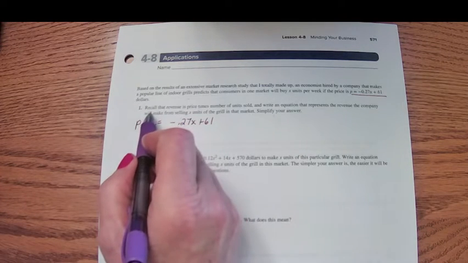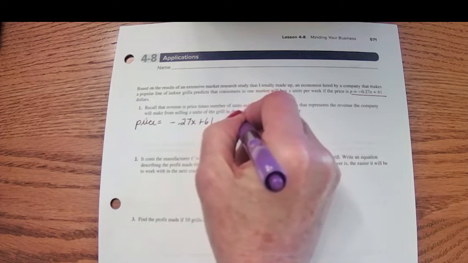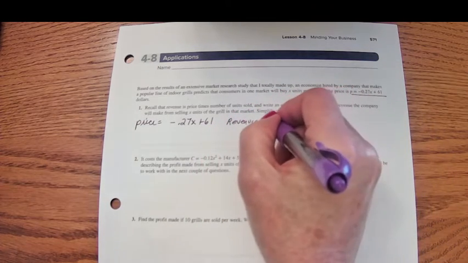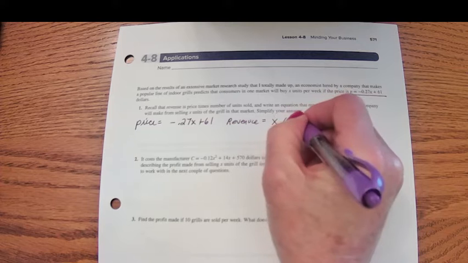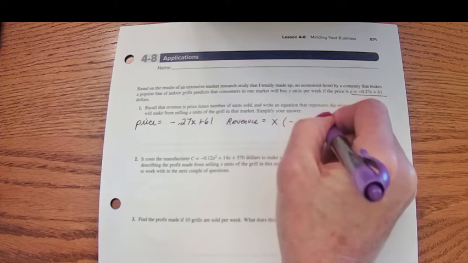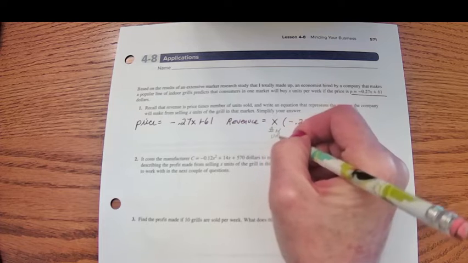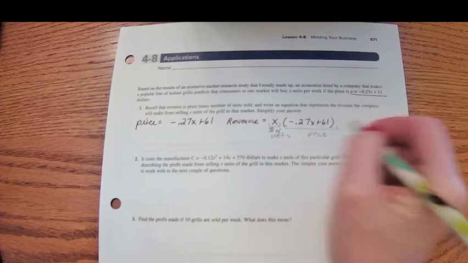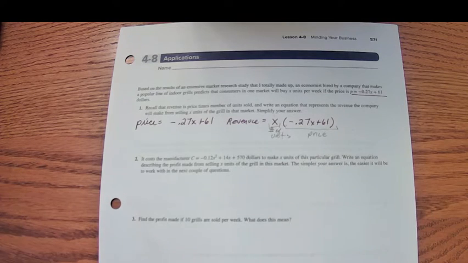So number 1 says, recall that revenue is price times the number of units sold. So what is my revenue? My revenue is going to be x, which is number of units sold, times price. Let me go ahead and mark this. This is number of units, and this is the price per unit. Number of units times the price per unit, that's how much revenue you're bringing in.